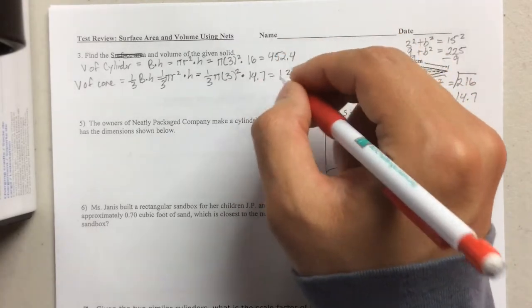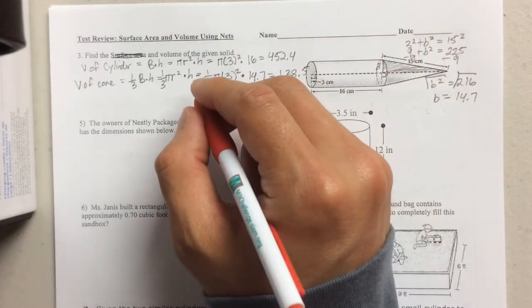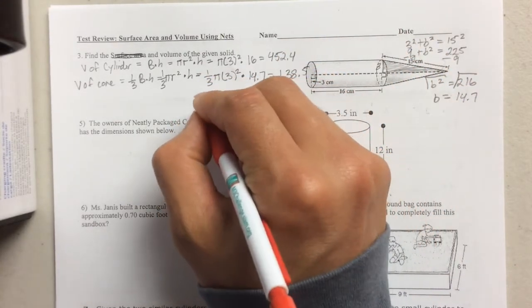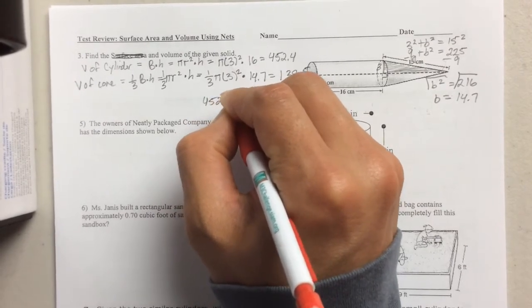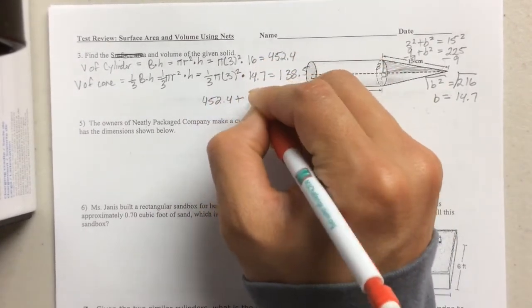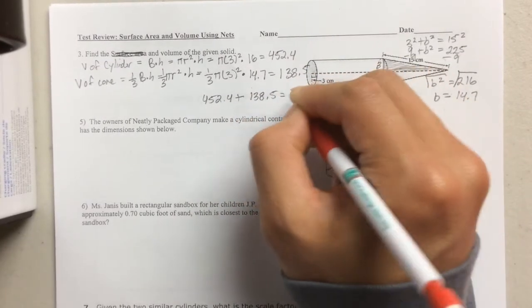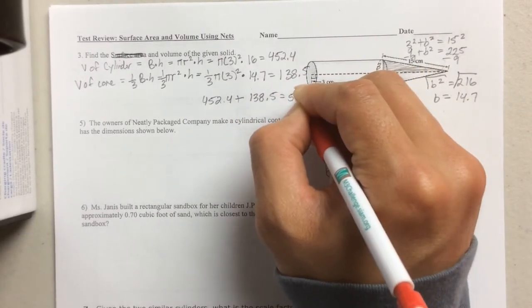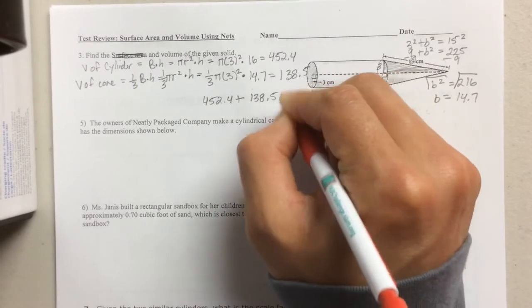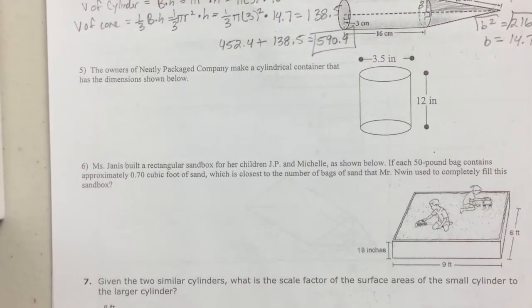And just add these two volumes together to find the total volume. So 452.4 plus 138.5 equals 590.9.